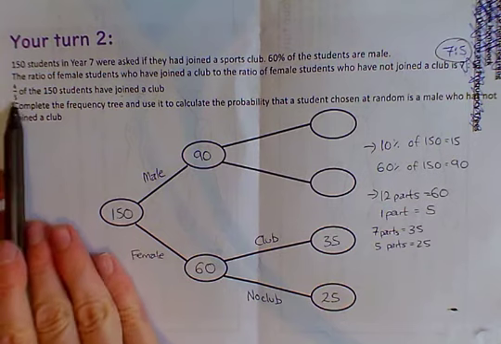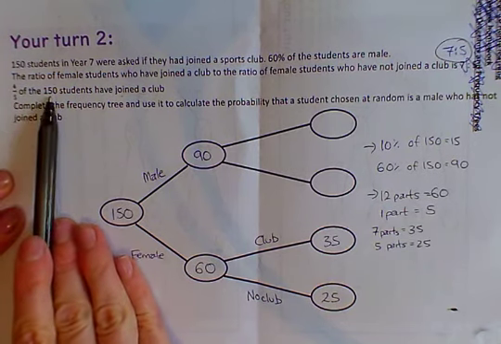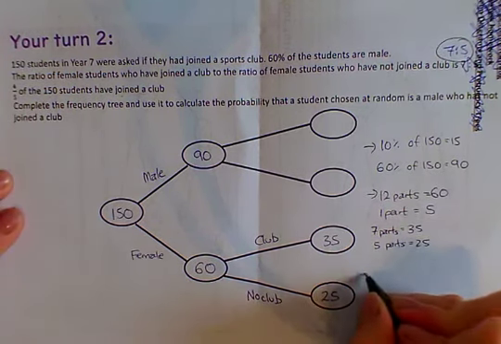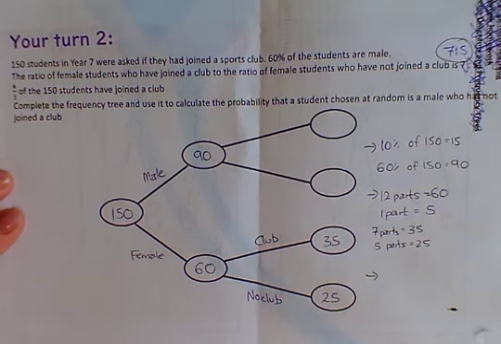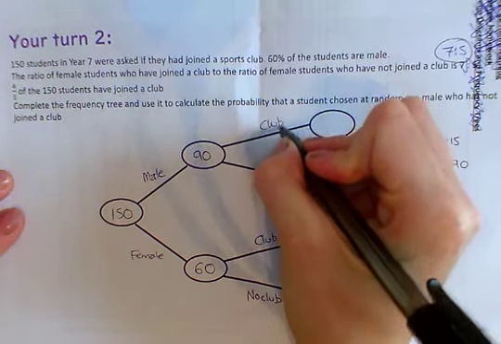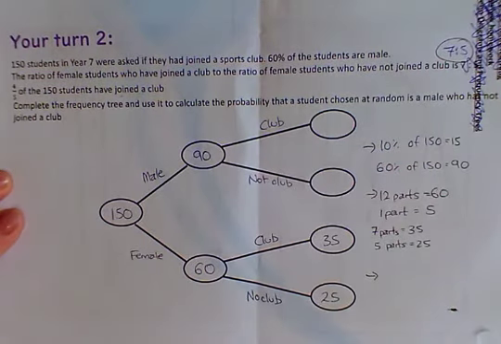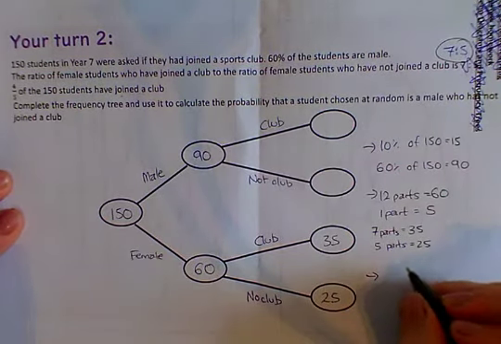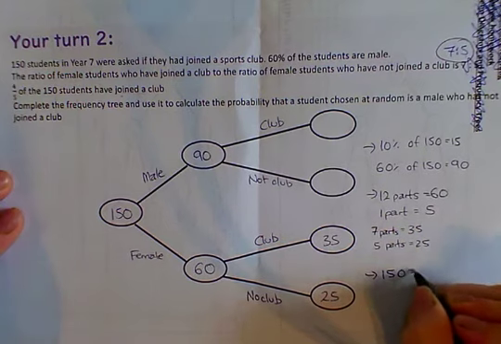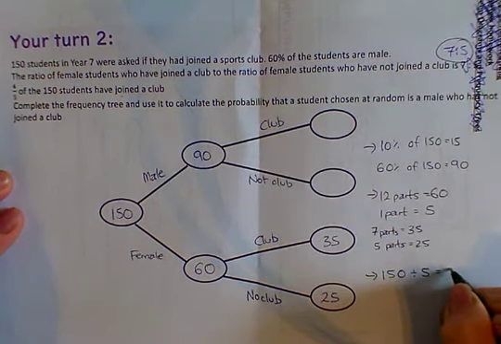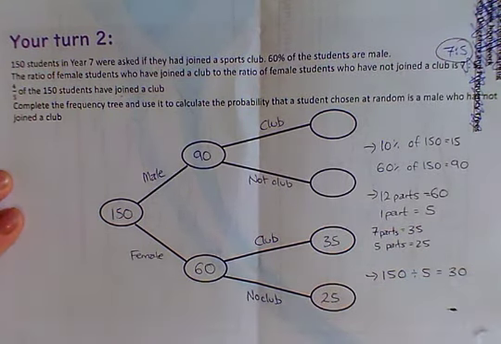Last thing we're told is that 4/5 of the 150 students have joined a club. So in total, 4/5 have joined a club. So we need to determine how many males have and haven't joined a club. So 4/5 of 150, well, I'm going to do 150 divided by 5, which is equal to 30.